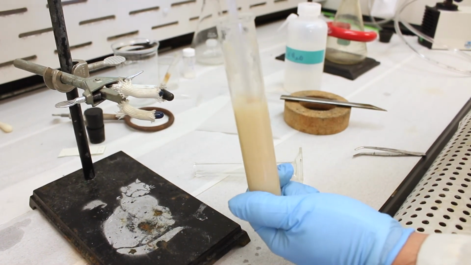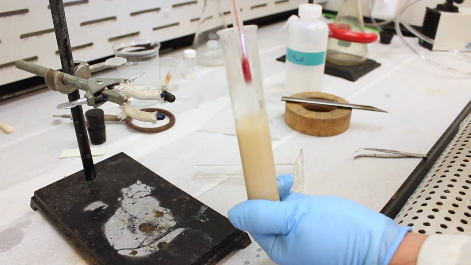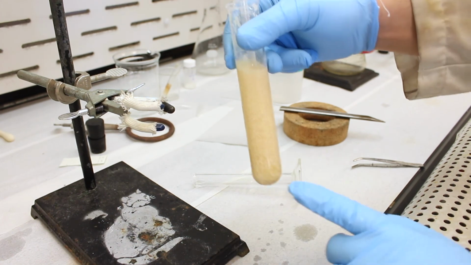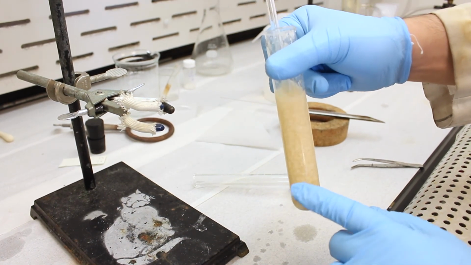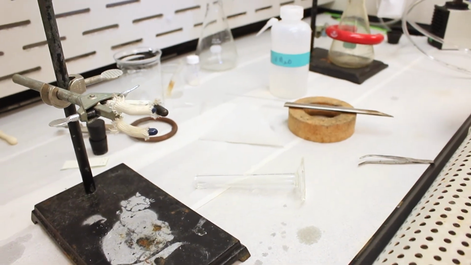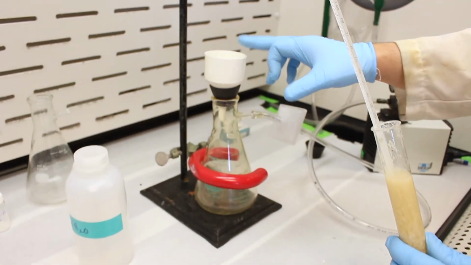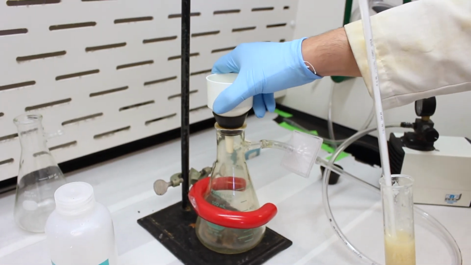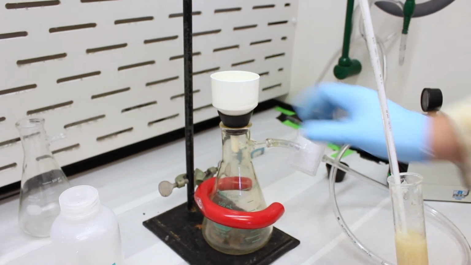Yeah, it looks like we might lose some of it on the sides here. Okay, so I think that's sufficient. Now what we're going to do is filter this, so isolate the solid. And over here we have our filtration apparatus. Sorry, we had a camera issue here, but we've set it up, so we've got our vacuum filter.